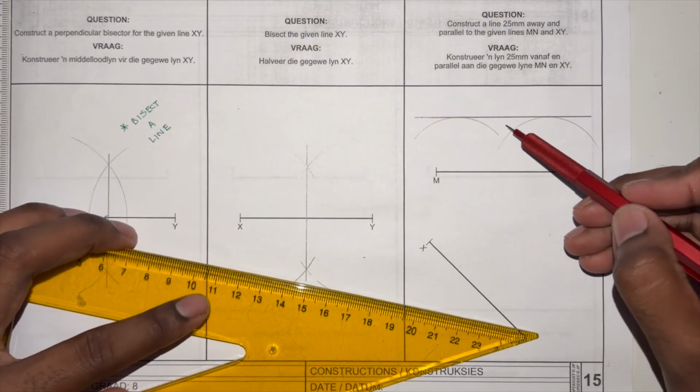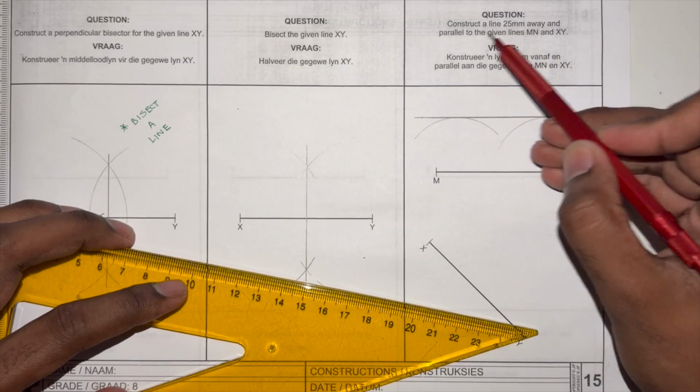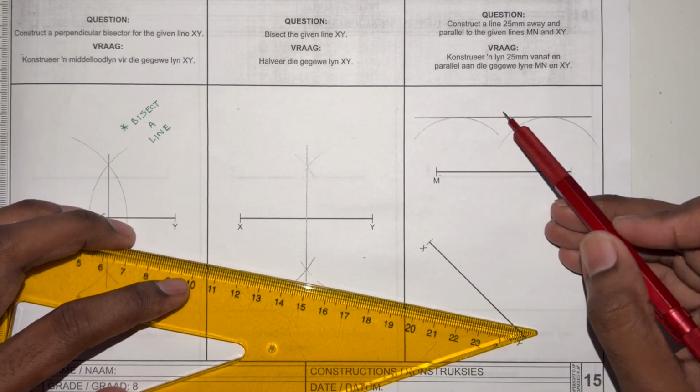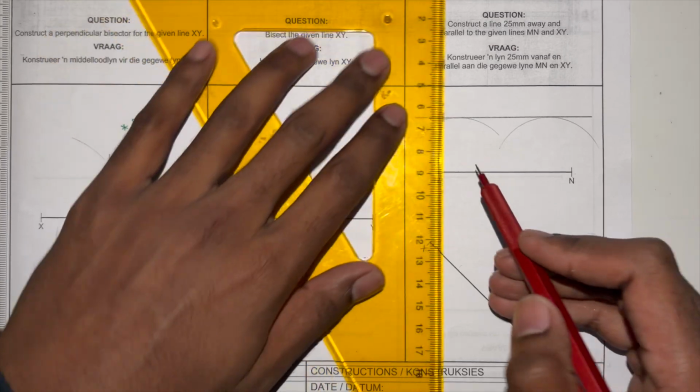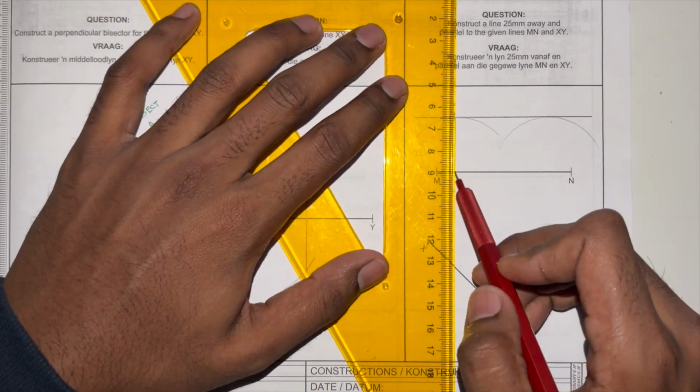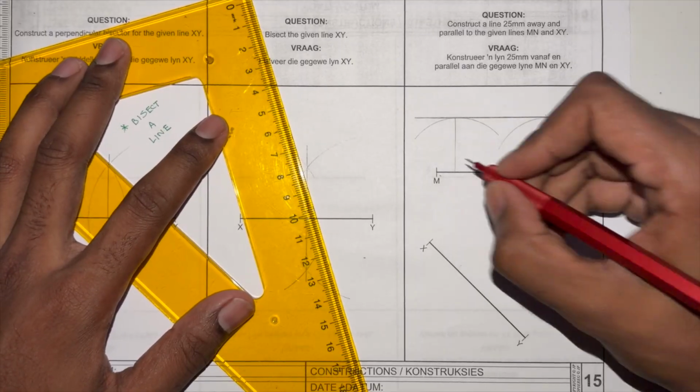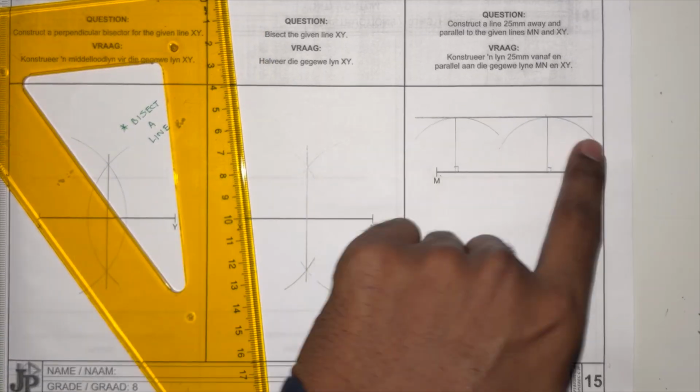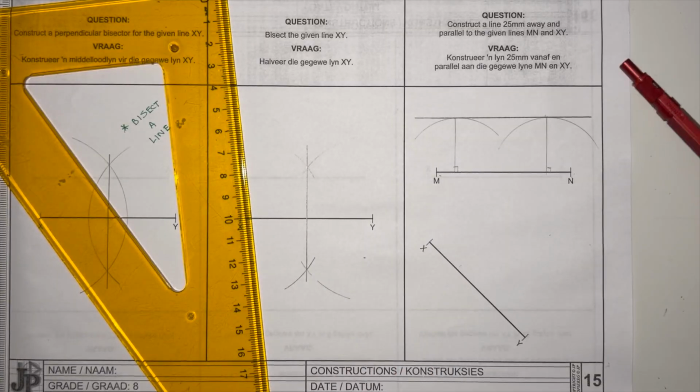So now this line is parallel to the given line MN, and it's 25 mils away. If you had to measure this, this is 25 mils. This would be a perpendicular line. So this is the answer. That's what they want. Do the same thing here.